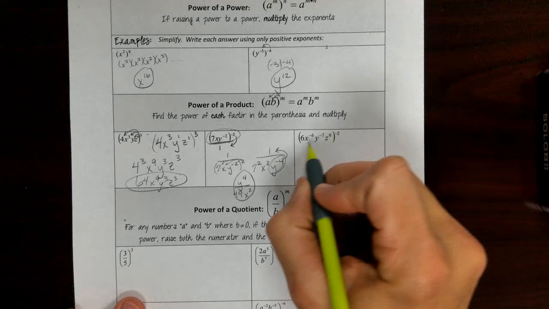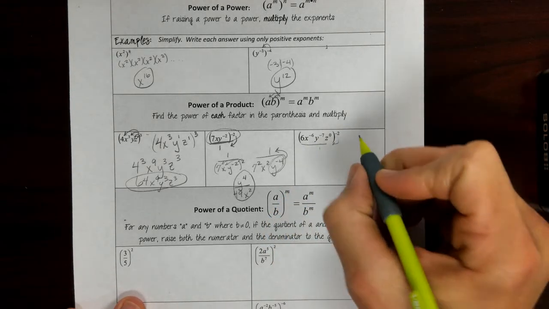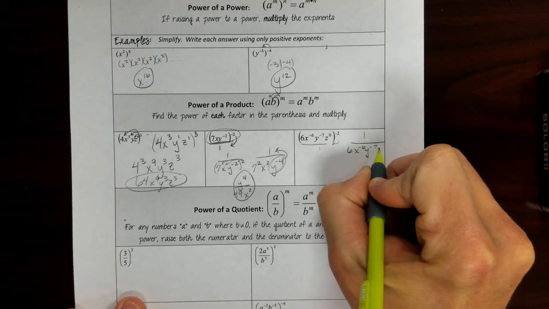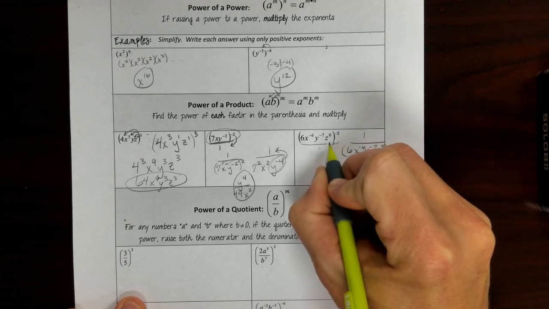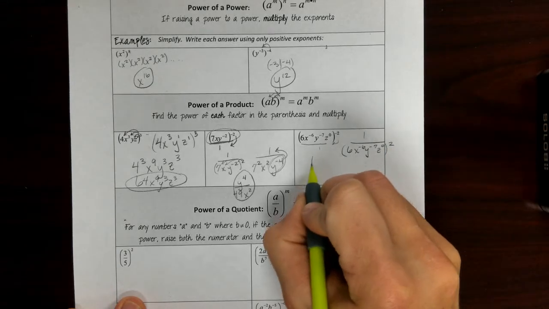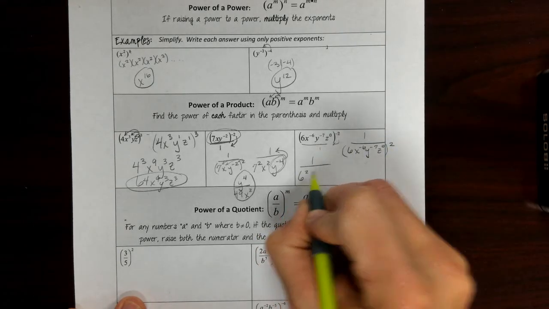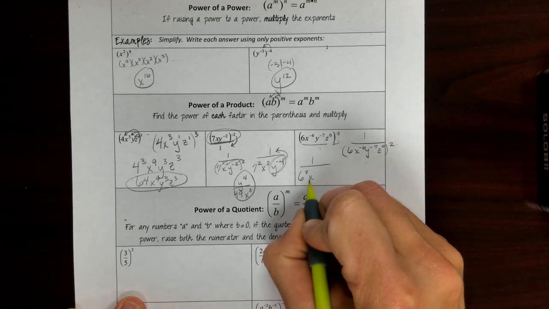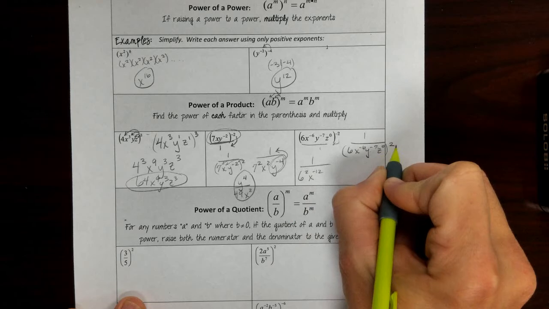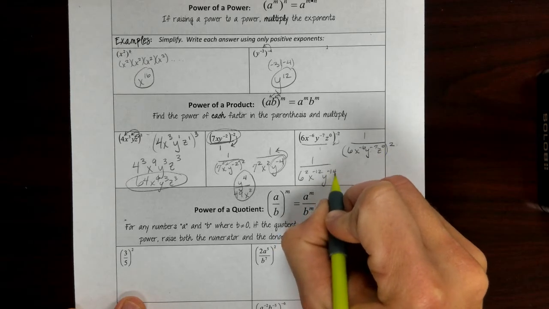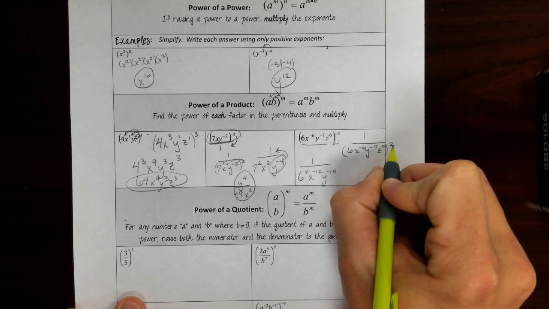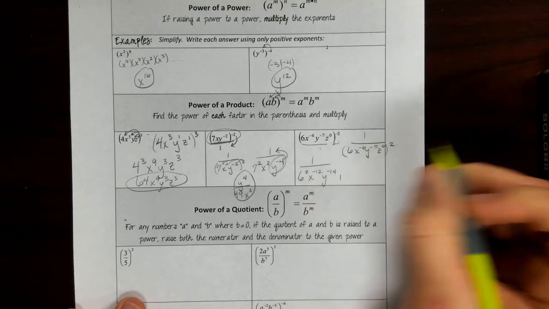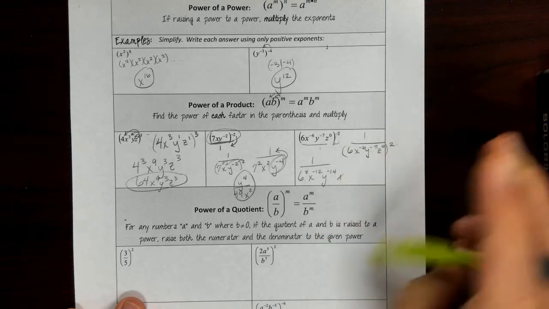All right, same thing here. This is over 1. I'm going to move it to the denominator. So I've got 1 over 6x to the negative 6, y to the negative 7, z to the 0. When I put that in the denominator, it becomes a positive 2. So I've got 1 over 6 squared, x to the negative 12, because negative 6 times 2 is negative 12, y to the negative 14, negative 7 times 2 is negative 14, and then z to the 0 times 2 is still z to the 0. And again, we know anything raised to the 0 is just 1, so we don't even have to write that.